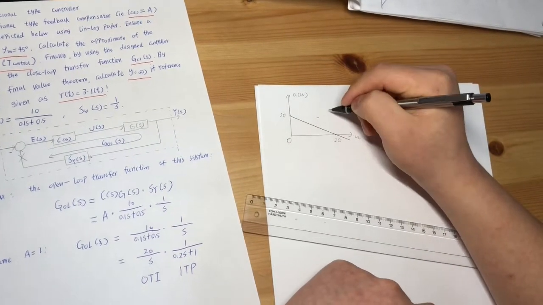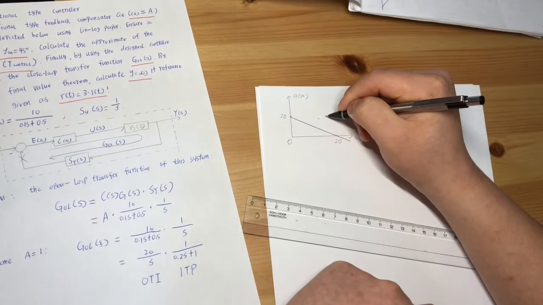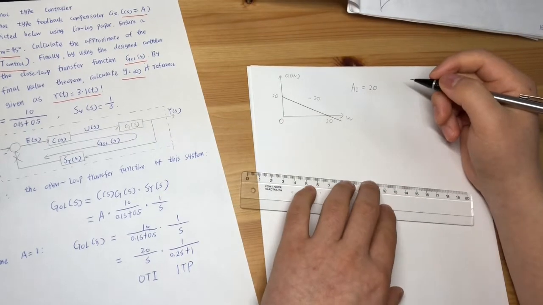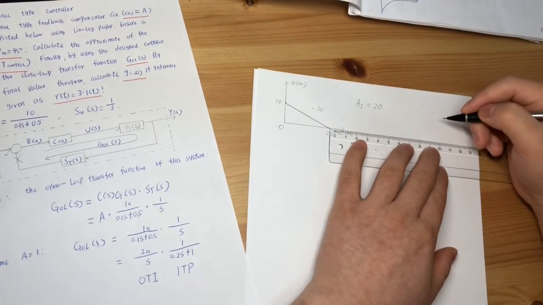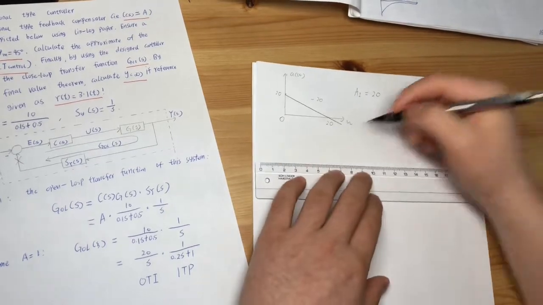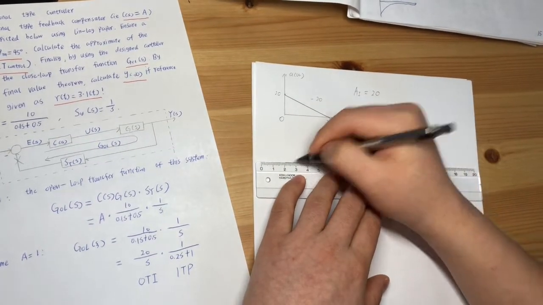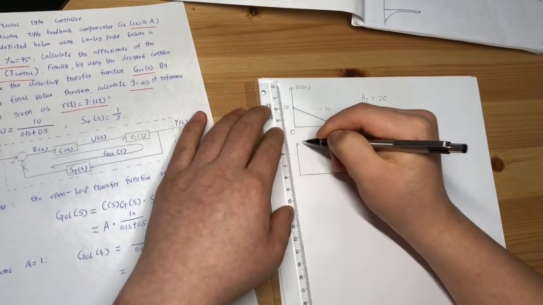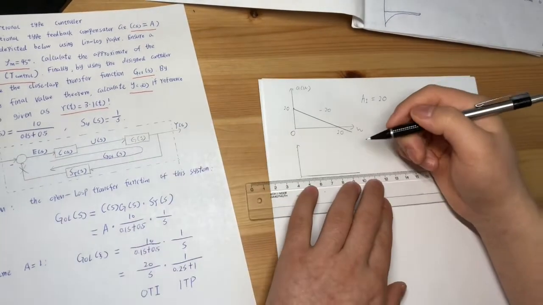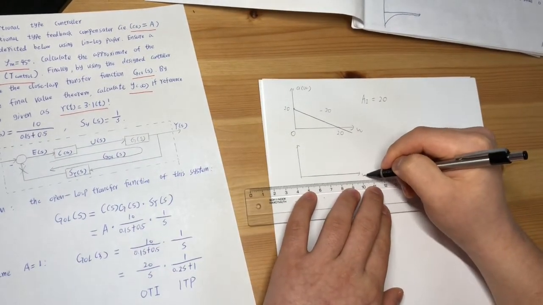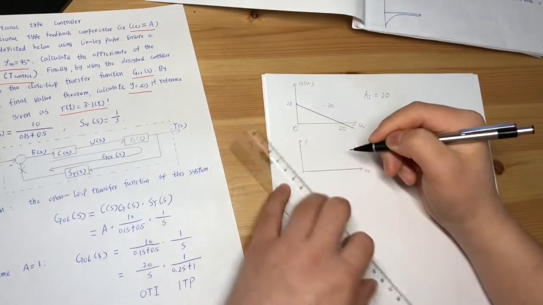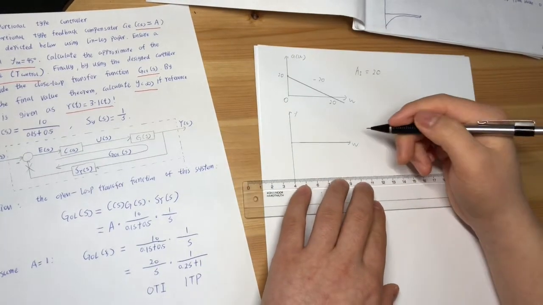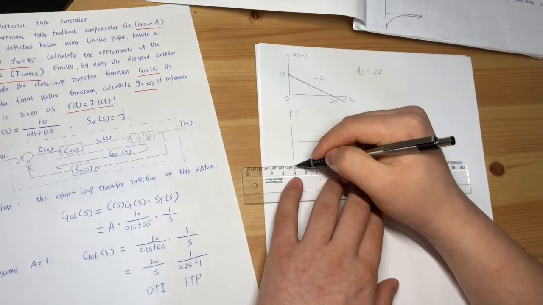The slope of these lines is minus 20. The frequency plot of the 0TI system is shown here.